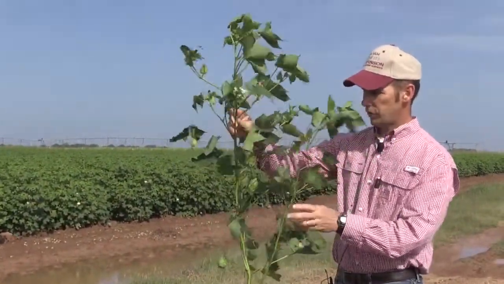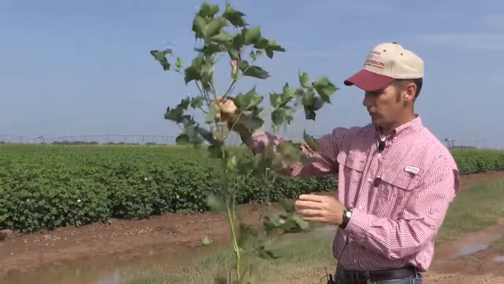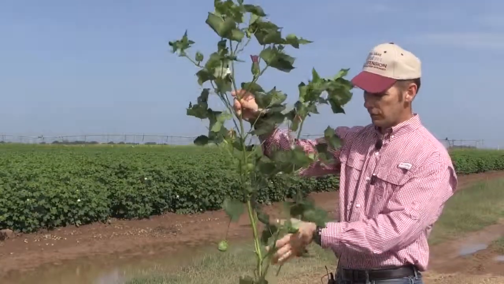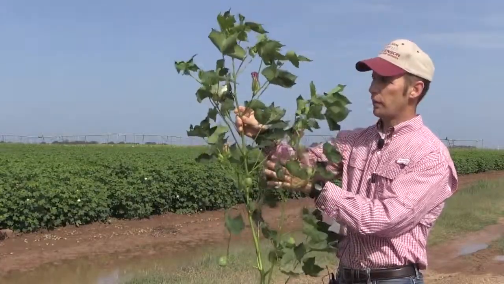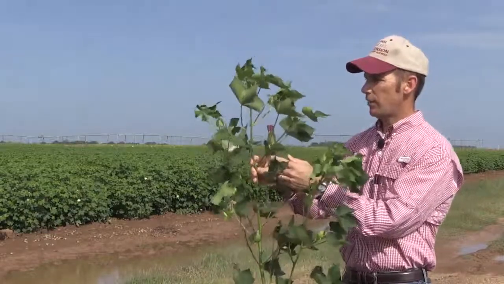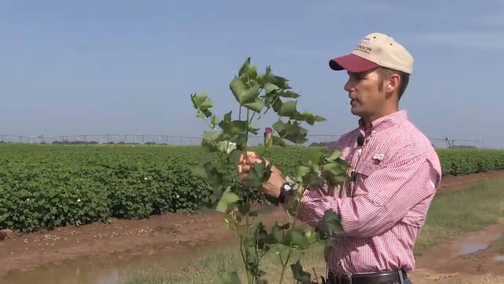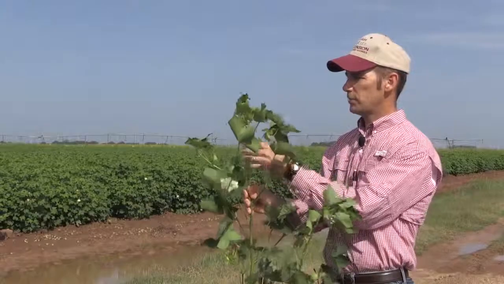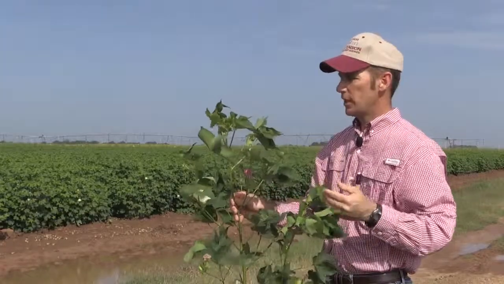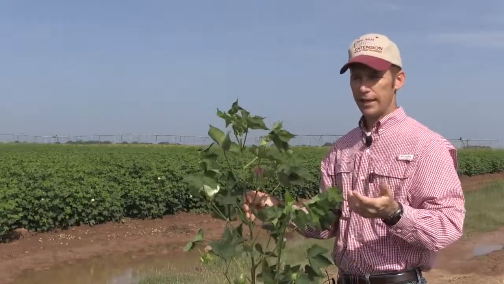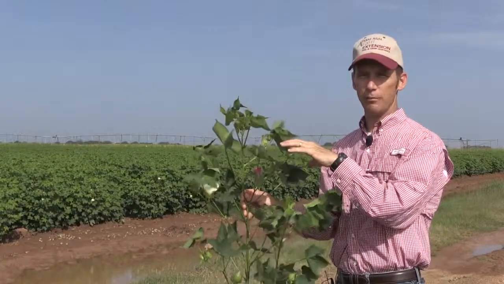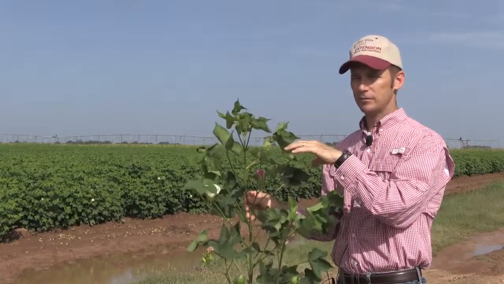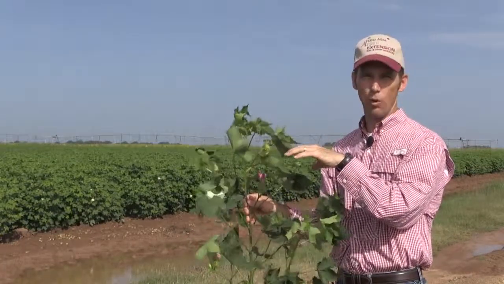On this example plant, we've been in fruiting for at least 4 weeks, and you can see the progression of the cotton bolls as you move up the plant. We probably have another couple weeks left before these plants continue to fruit, and then we're going to reach a point where that cotton plant has put on enough cotton bolls that it can't really maintain anymore.